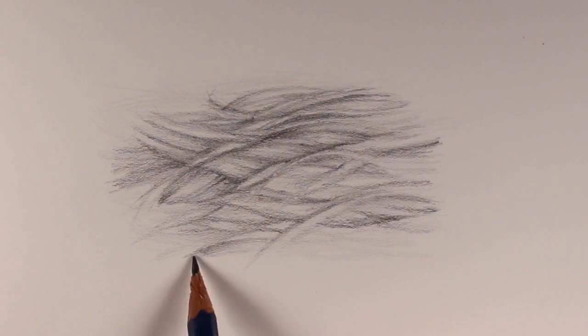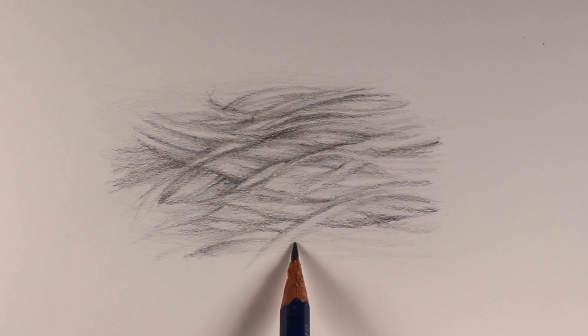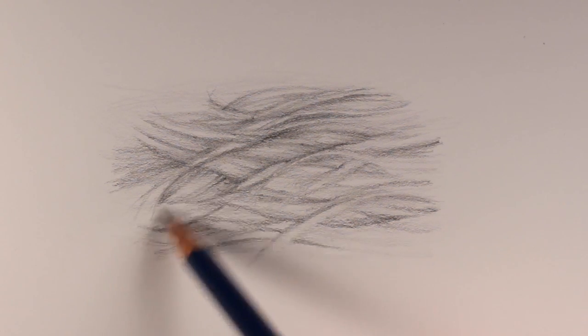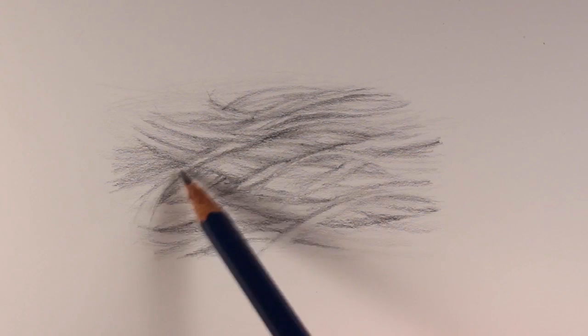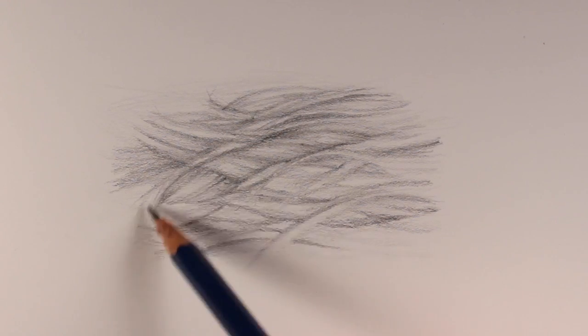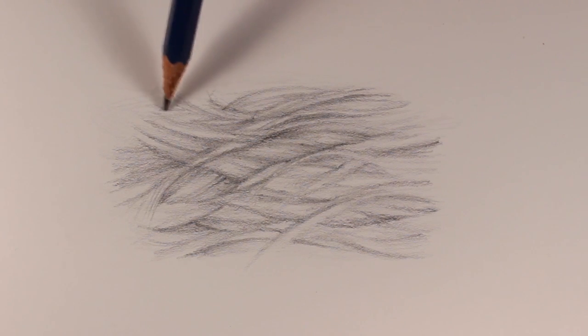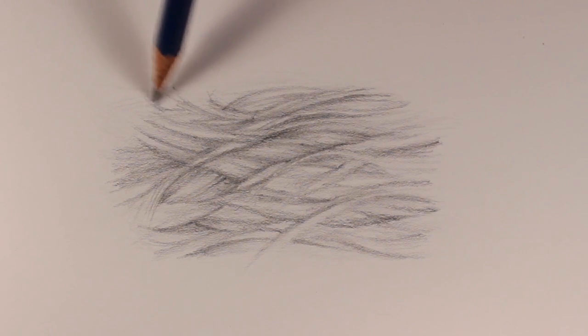If you keep this in mind while you're developing the texture, it'll help you make decisions on where you need to create areas of darker value and where you need to leave the lighter values alone. Sure, we may still have a few strands that stick out here and there, and it's okay to just use direct lines for this.